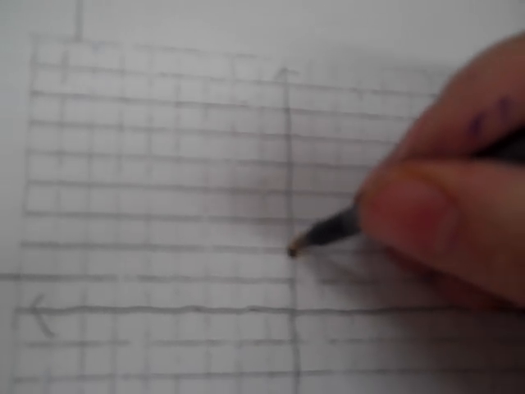Yeah, none of it's the same because it's a line. It's always different. 1, 2, 3, 4, 5, and then 2 and 8. 1, 2, 3, 4, 5, 6, 7, 8.